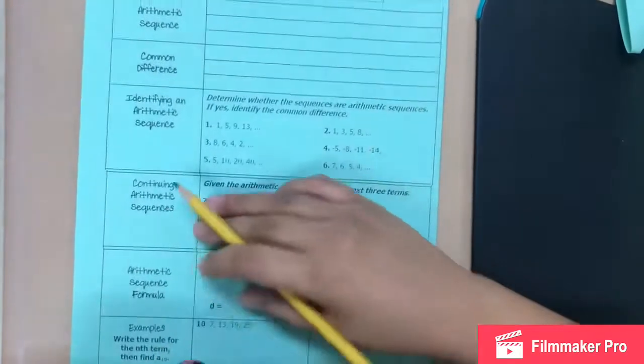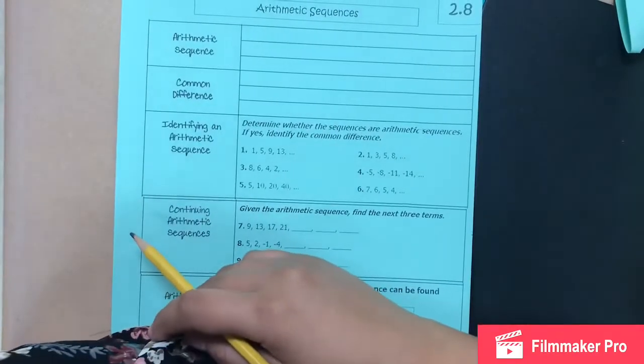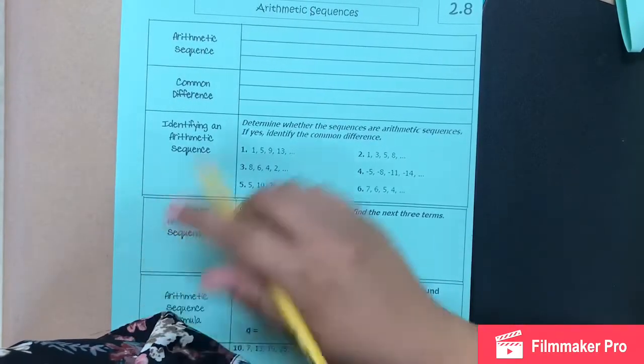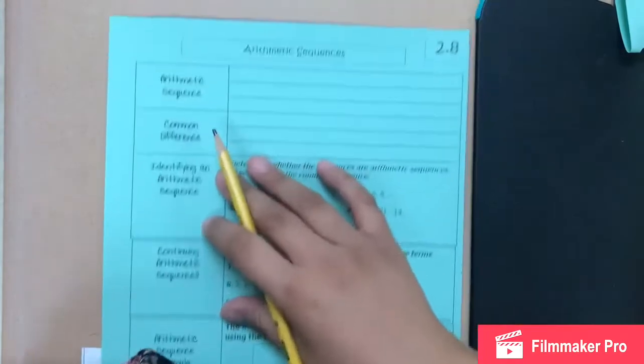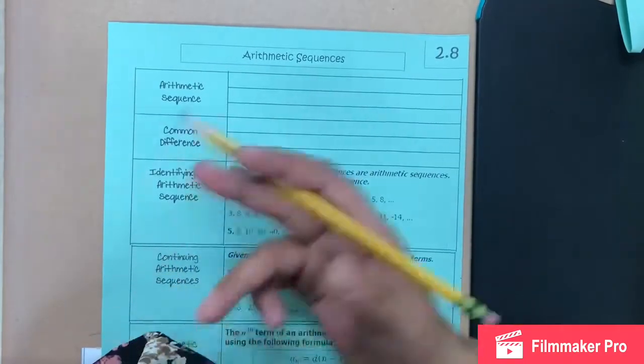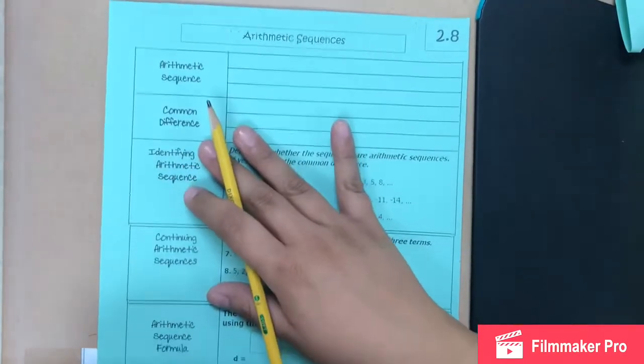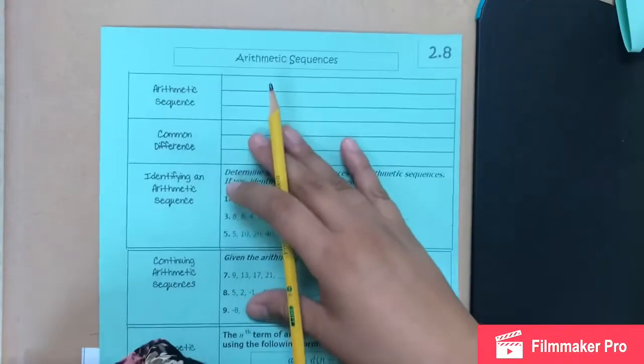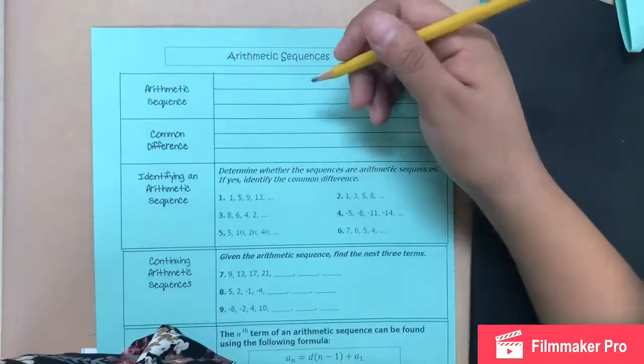Okay, so this will be the first time that you see this lesson. We are talking about arithmetic sequences. We're going to learn something later on in the year called geometric sequences, but this is introducing that. We're going to keep them separate. So let's first go over some vocabulary.